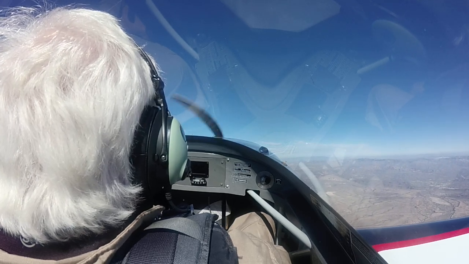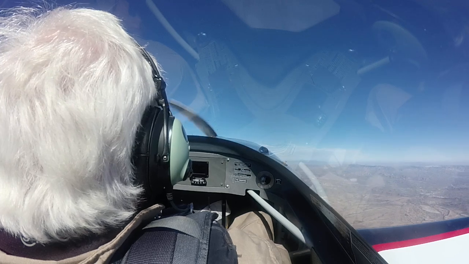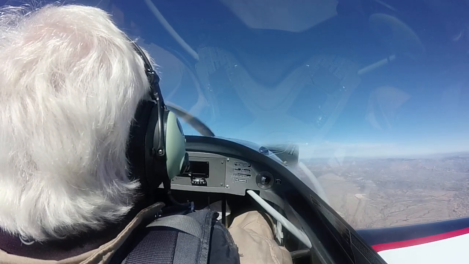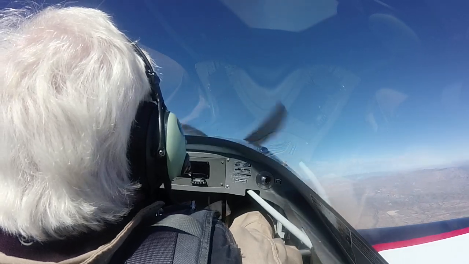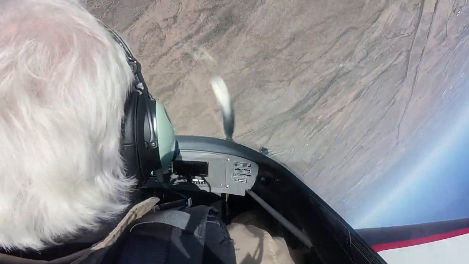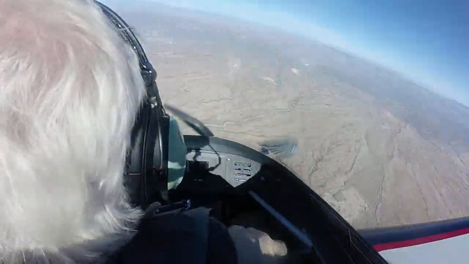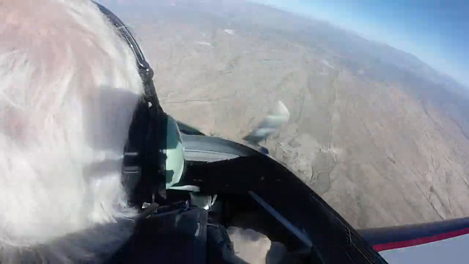Power to idle. Any turn? Nope, we're good. Which rudder do you want? We're going to go left rudder. Left rudder and full back stick. Now hold it. Hold it. 1. Not yet. 1. And 2. 3. Now do your push.